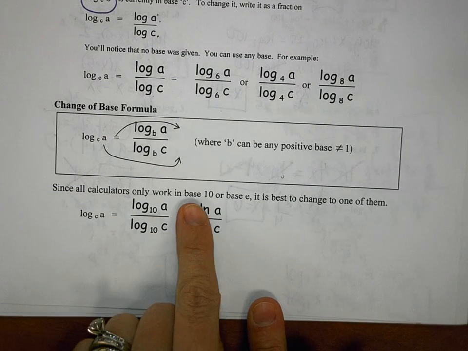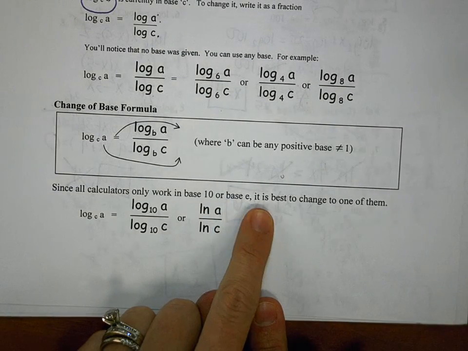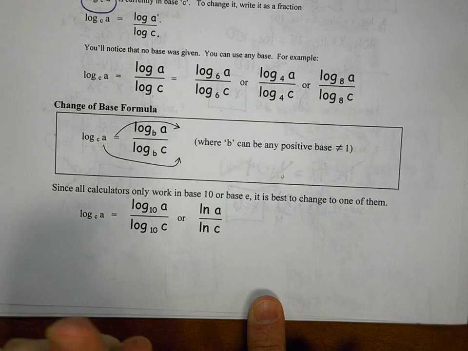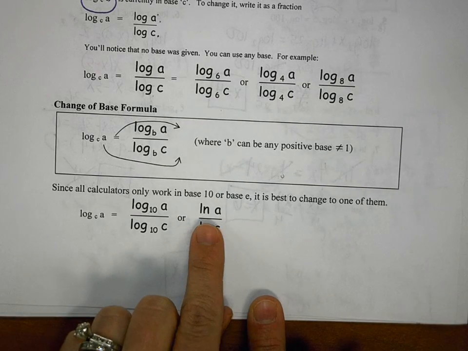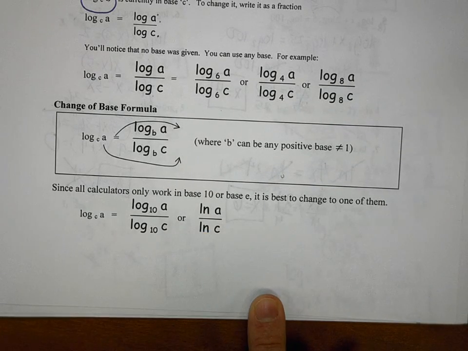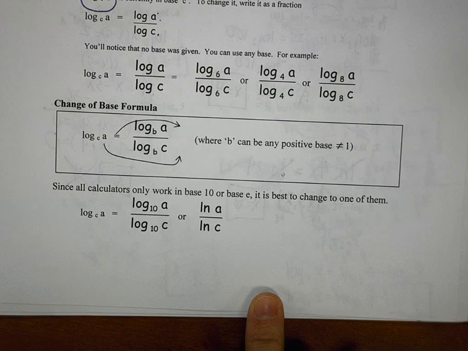So again, since all calculators only work in base 10 or base e, it is usually best to change it to a base 10 or a base e. Remember that base e can be used with natural logarithms, and with natural logarithms, the only base you can ever use is base e.